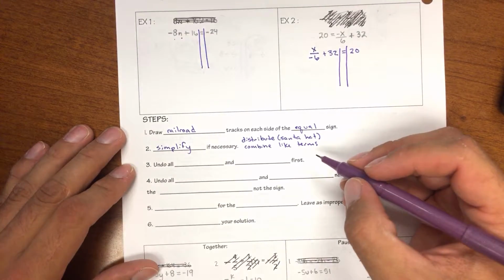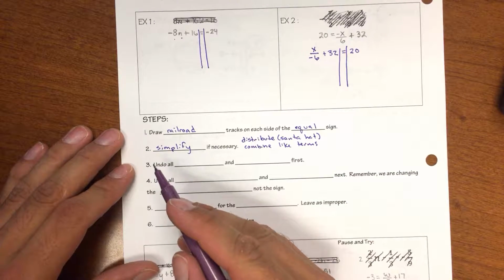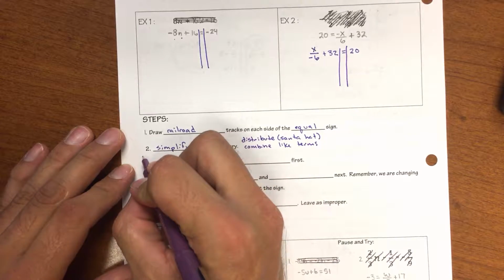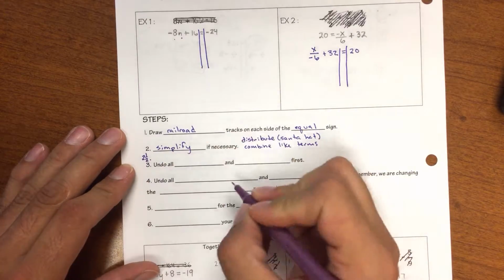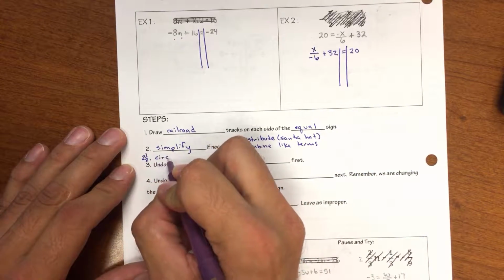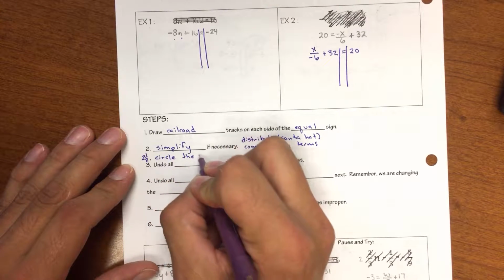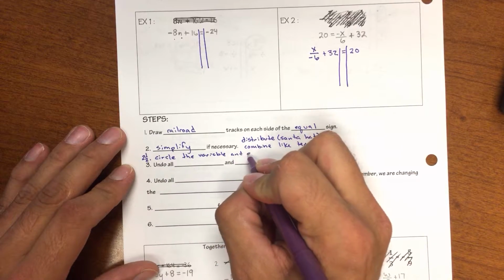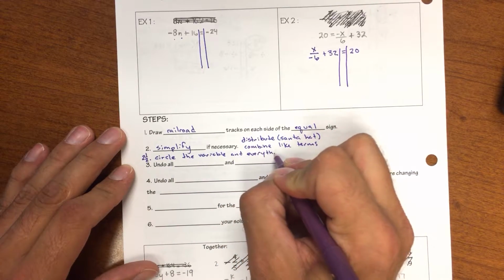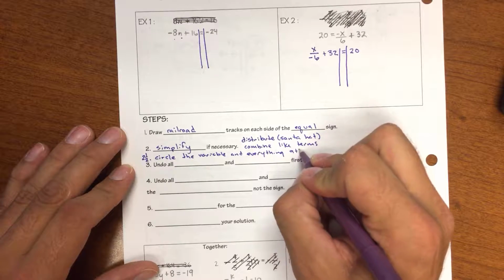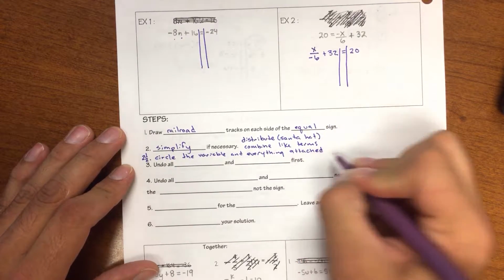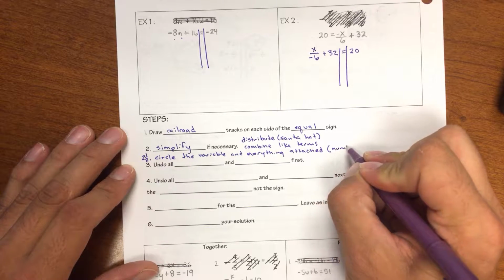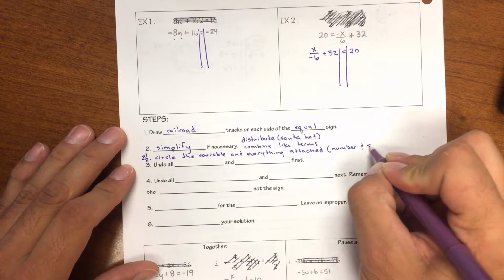And we also kind of skipped a step here. Something that I told you yesterday was really important. We're going to put a new step right here in between 2 and 3. We're going to call it step 2.5. And that step is to circle the variable and everything attached to it. So I want you to add that step in there. Circle the variable and everything attached to it. That means the number and sign.